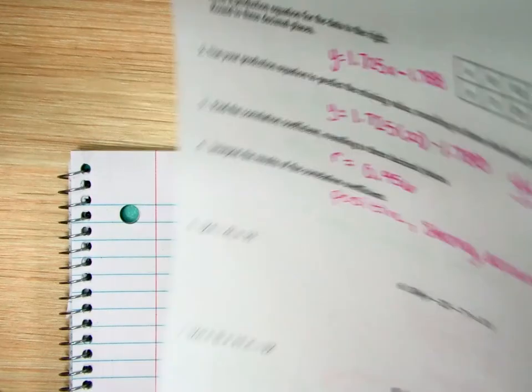Next thing we're going to do is we're going to solve these equations. I am going to use notebook paper, so I have a little bit more room to write and to classify everything that you're doing. I don't care if you take your quiz on notebook paper. Make sure that you write things out, you show all your work.